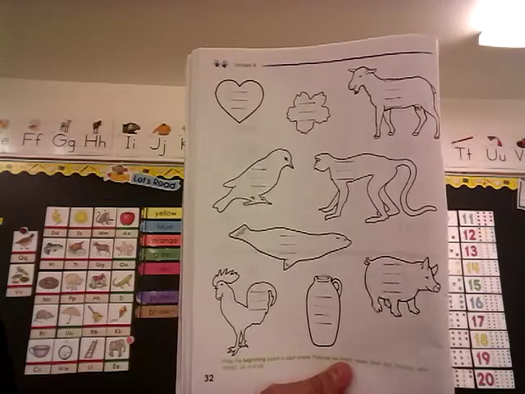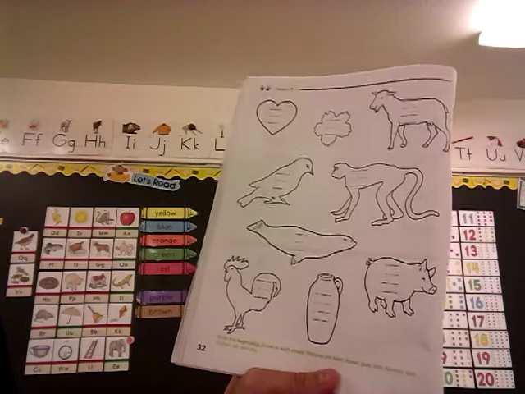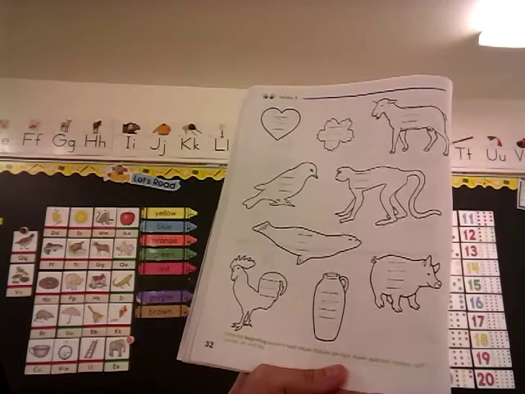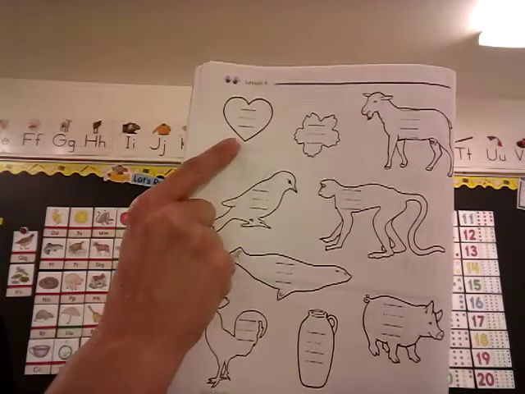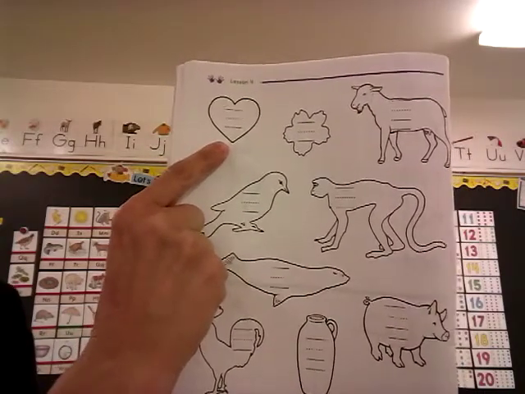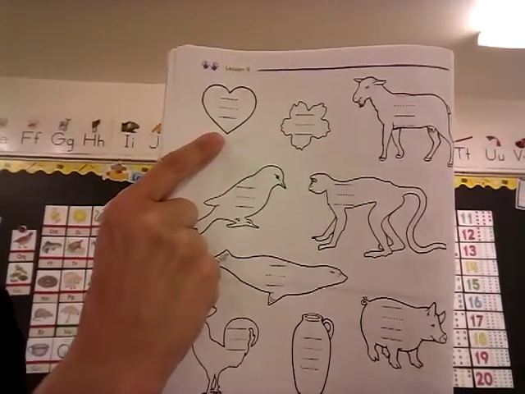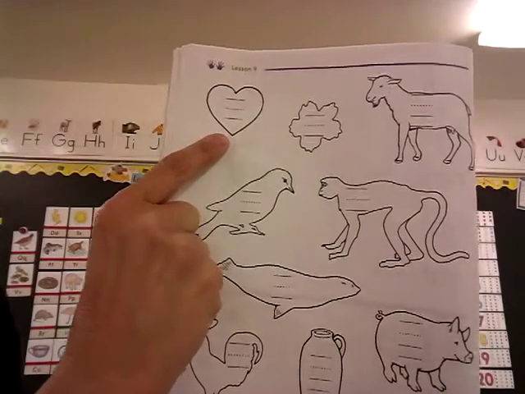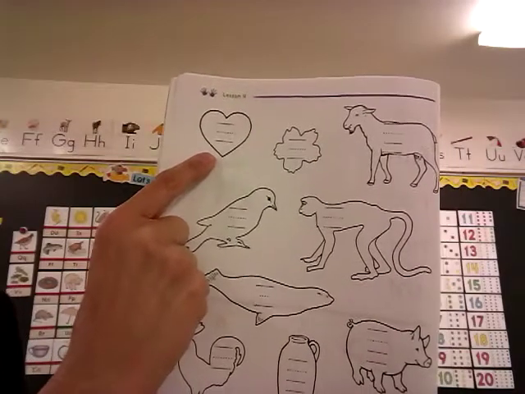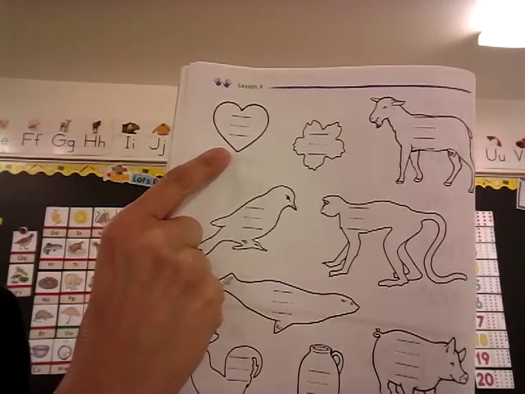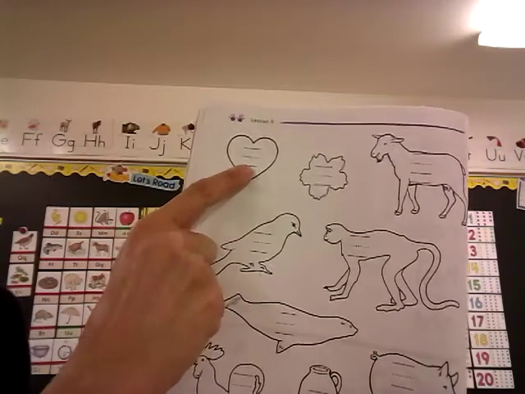That takes us to this page here. Everybody ready? We're listening for beginning sounds. Write the beginning sound in each shape. Let's start with the first one right up here. The first one is a heart. What is the beginning sound of heart? Hear that sound? Which one of the letters makes the sound, as in heart? Whatever you know, write it in there.